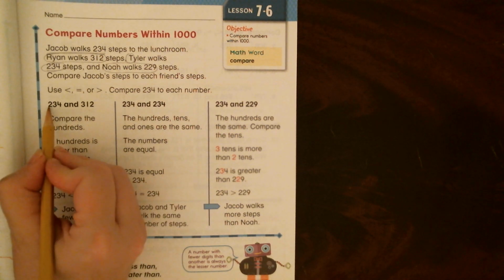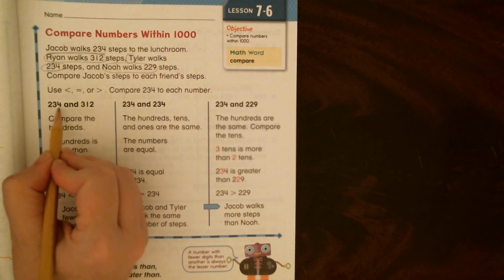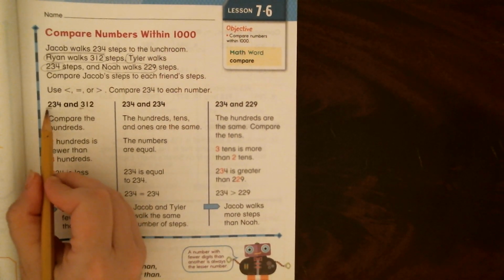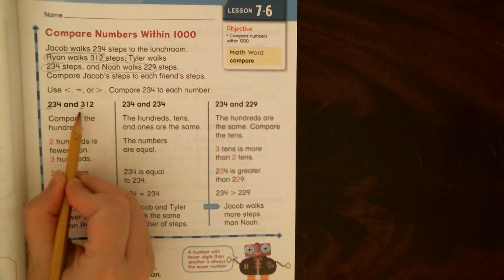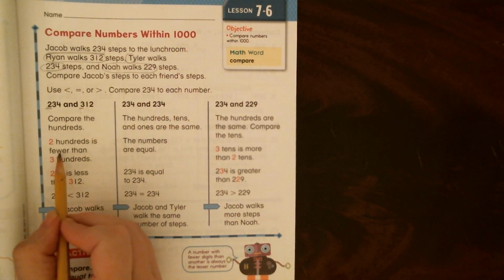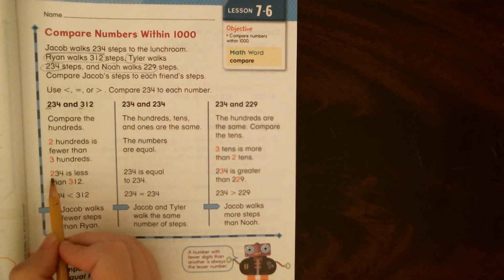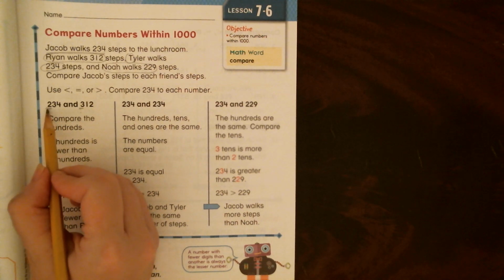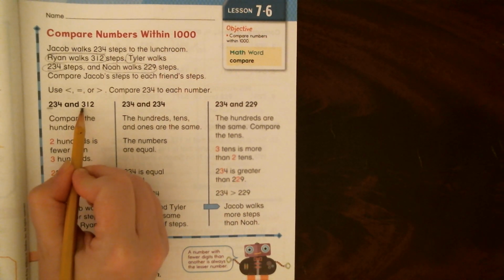Remember that when we compare, we used to look at the tens and then the ones if we needed to. Now we're going to start looking in the hundreds place. Which one is more, 200 or 300? Okay, 200 is less or fewer. So I know, therefore, I don't even have to look in my tens and my ones place because I know that 2 is less than 3.